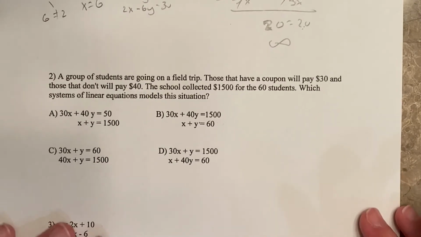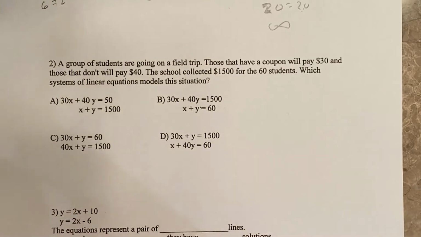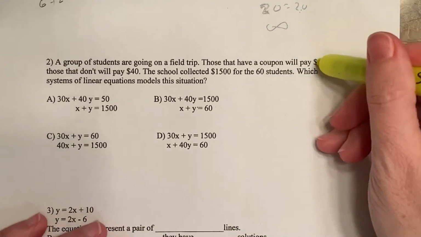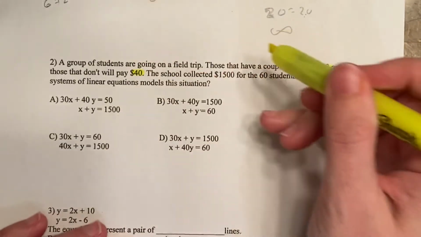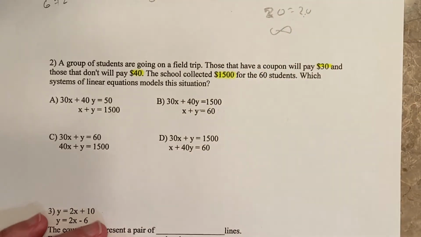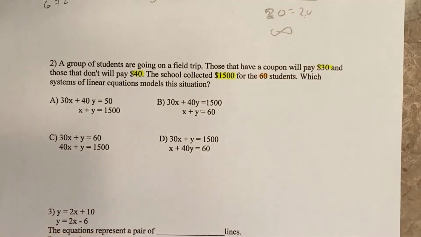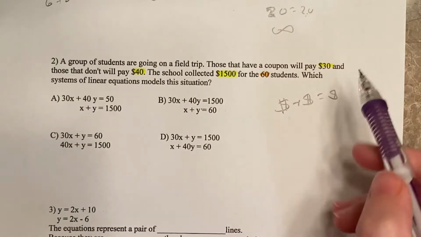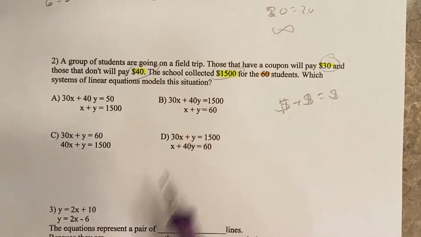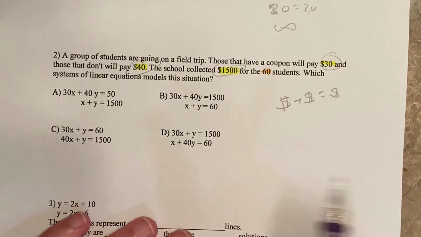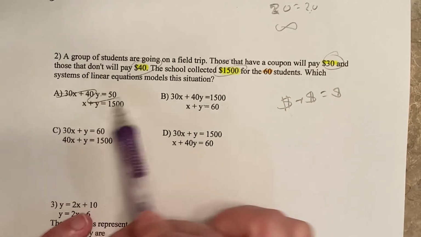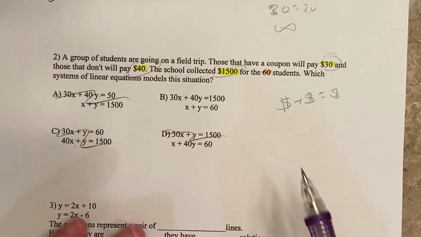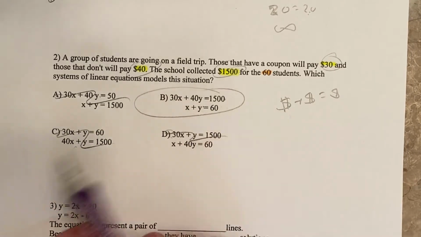Speaking of systems, all right, number 2, a group of students are going on a field trip. Those that have a coupon will pay $30, and those that don't pay $40. The school collected $1,500, and there are 60 students. So remember, all the money has to go together. Okay, money plus money equals money. So 30, 40, and 1,500 have to be in the same exact one. So 30, 40, nope. 30, 40, 15, 30, nope. 30, well, just from the first one alone, you know it's B.